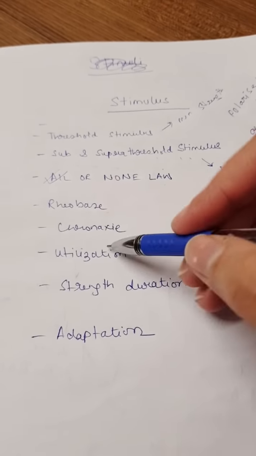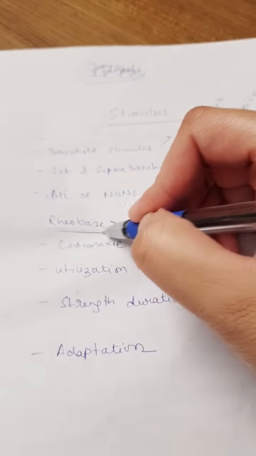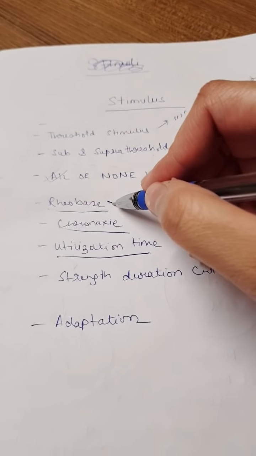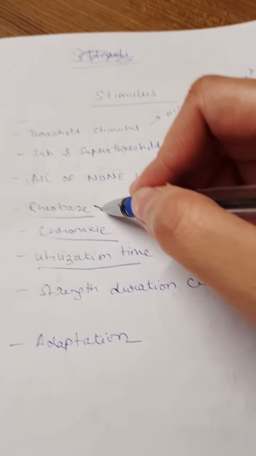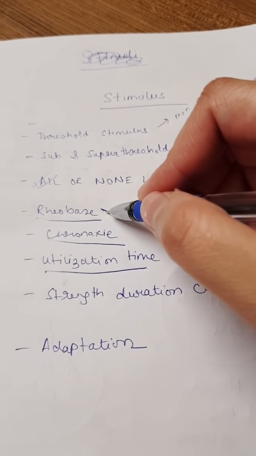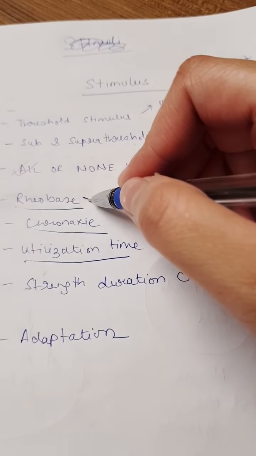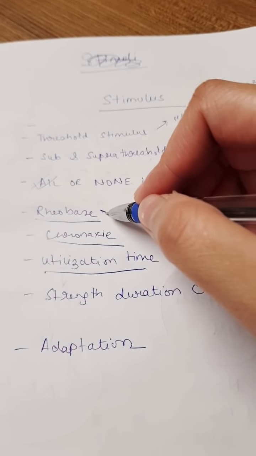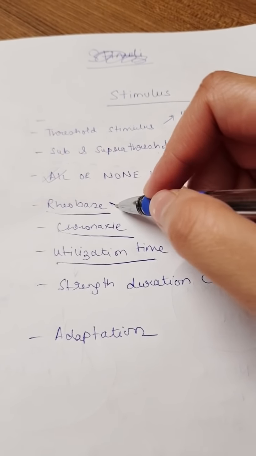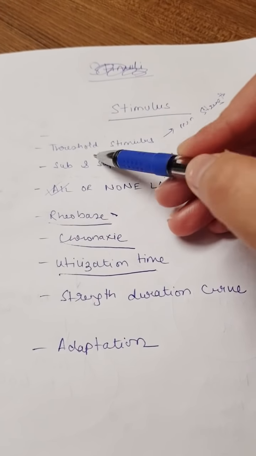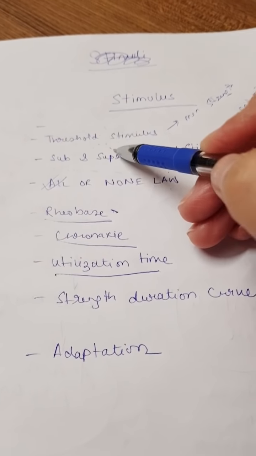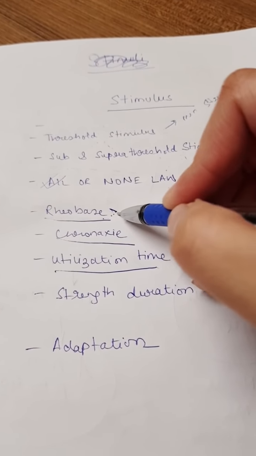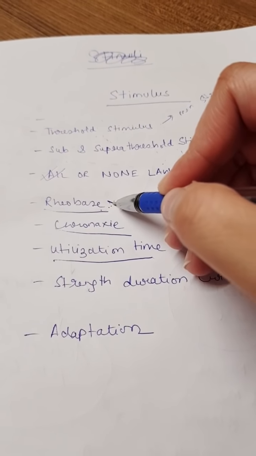Now coming on to rheobase. What is rheobase? Rheobase, chronaxie and utilization time are important concepts. What is rheobase? Rheobase is the minimum strength of stimulus which can stimulate an excitable cell. Current less than rheobase can never stimulate a tissue. Okay? Similarly, as a current less than threshold stimulus can never produce an action potential, current less than rheobase can never produce an electrical response. Okay?